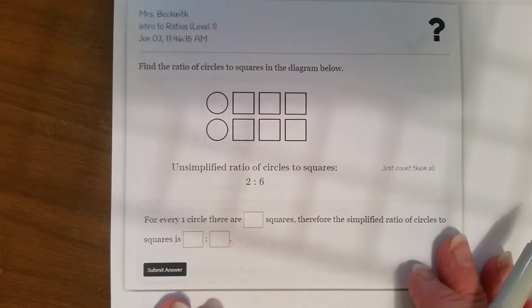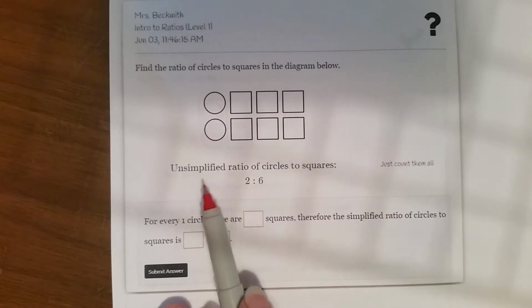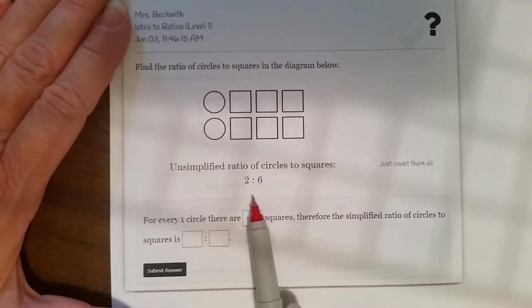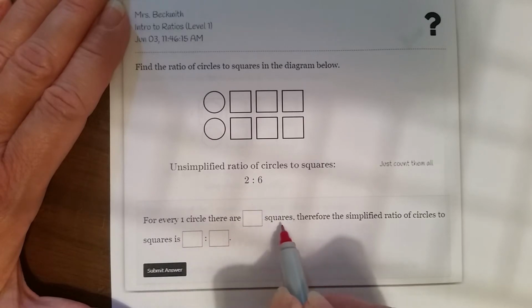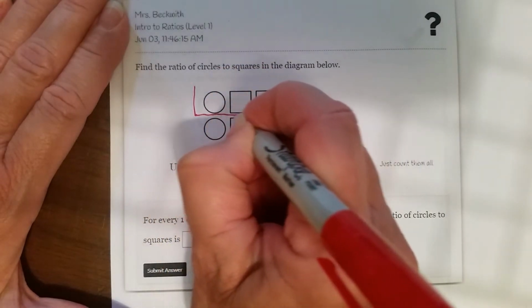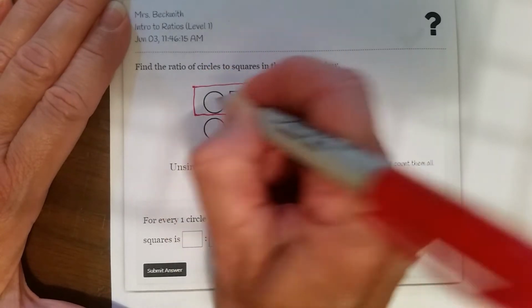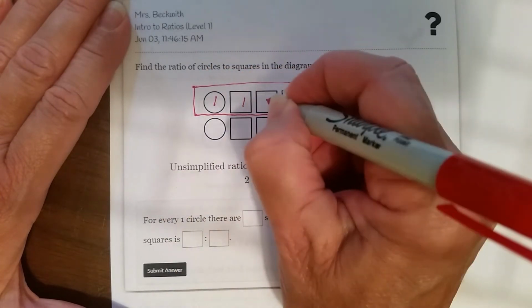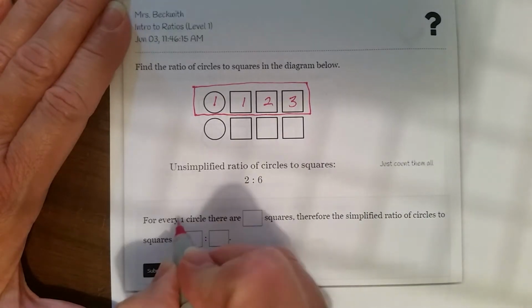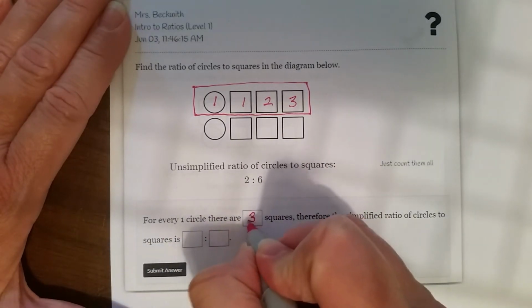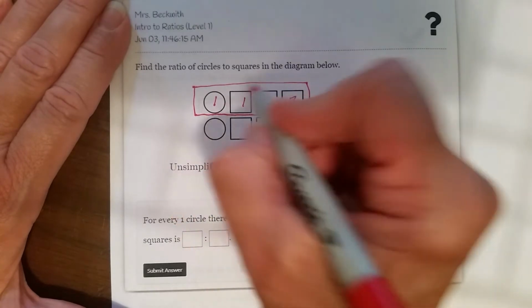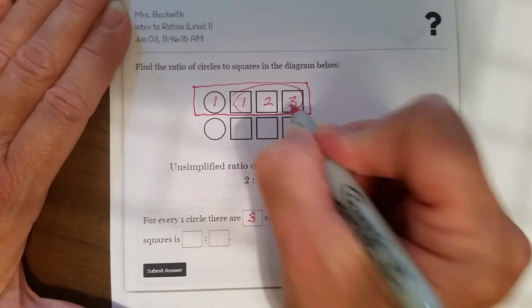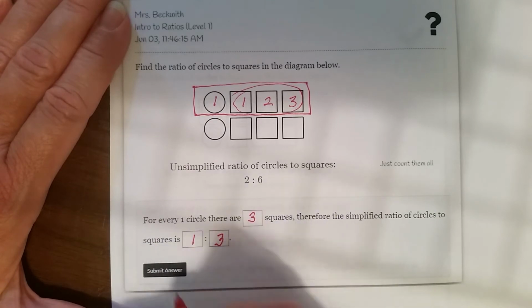And then when you hit try, you're going to get this screen. Okay, so it's understood that we wrote the unsimplified ratio of circles to squares as 2 to 6. So for every 1 circle, there are, okay, let's look at this. For every 1 circle, there are 1, 2, 3 squares. So for every 1 circle, there are 3 squares. Type that in the square. Therefore, the simplified ratio of circles to squares is 1 to 3. So you put in 1 to 3. And then you hit submit.